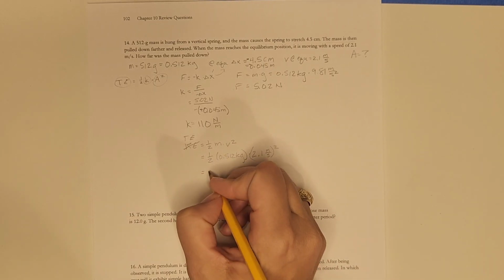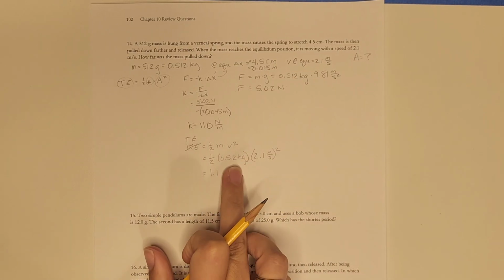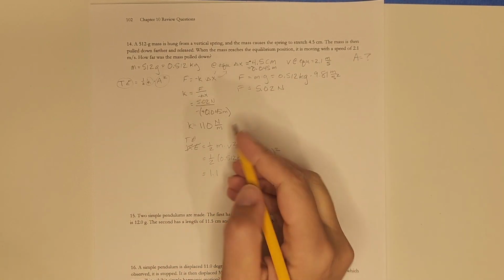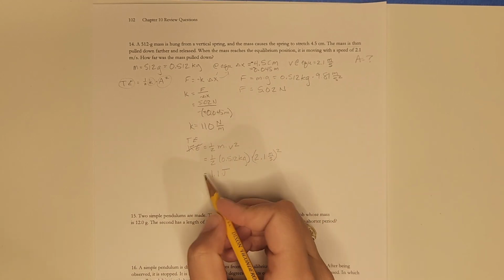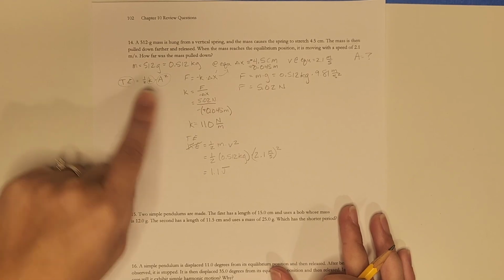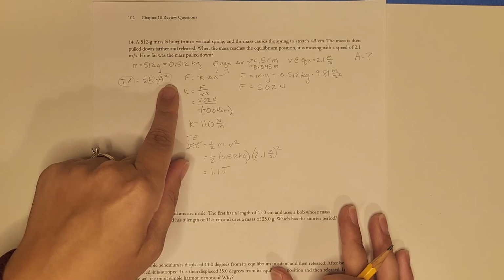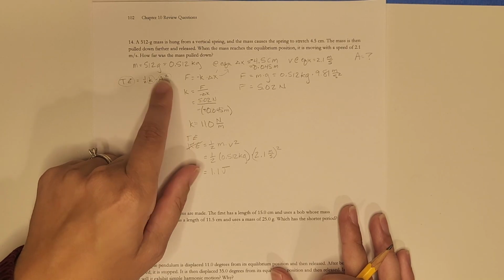We would get 1.1, and kilograms times meters squared per second squared is joules. So now we have total energy and our spring force constant that we can plug in, and we can solve for the amplitude.